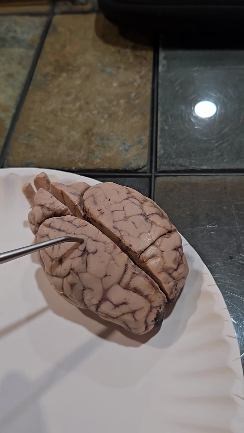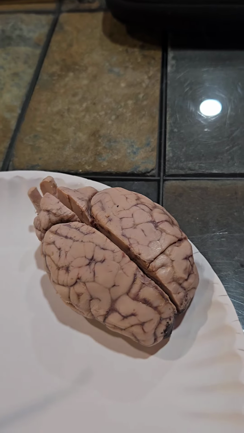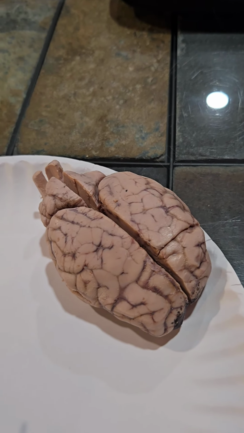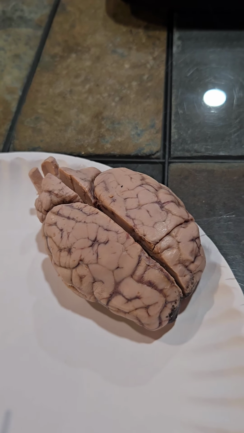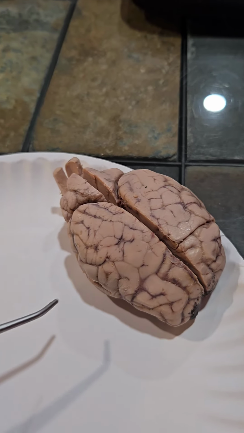Posterior to that, we have the parietal lobe. The parietal lobe receives and interprets somatosensory information from the peripheral nervous system.